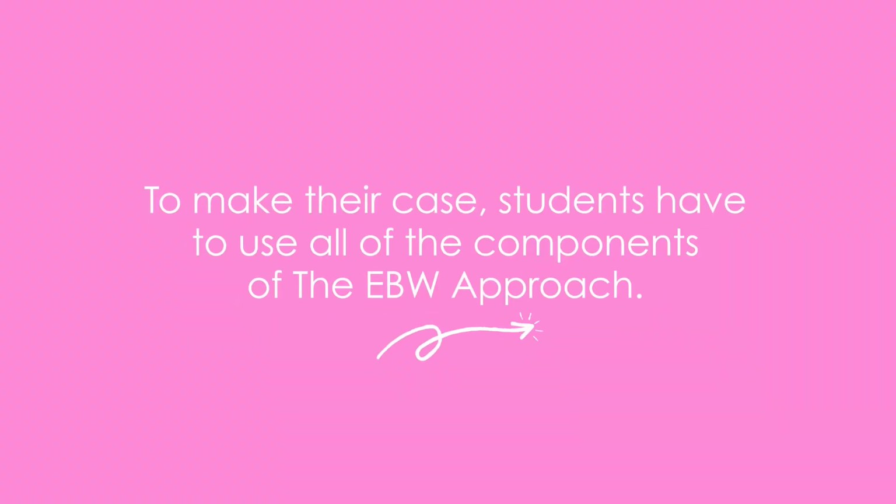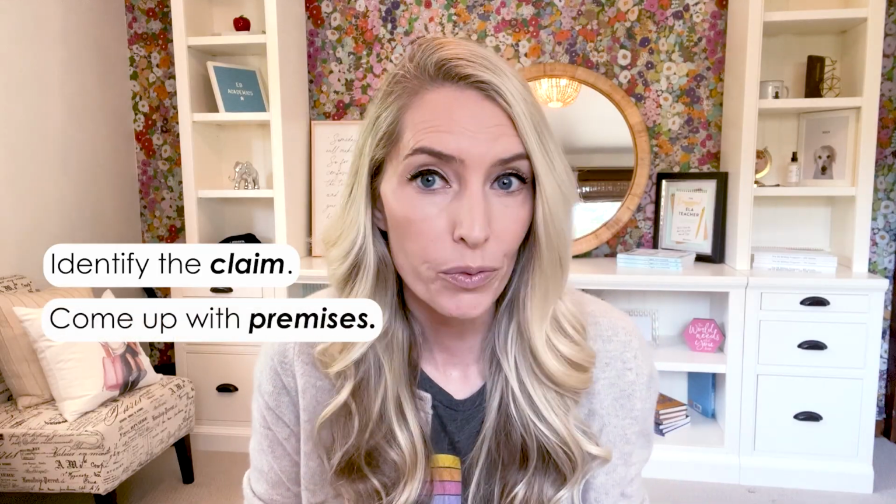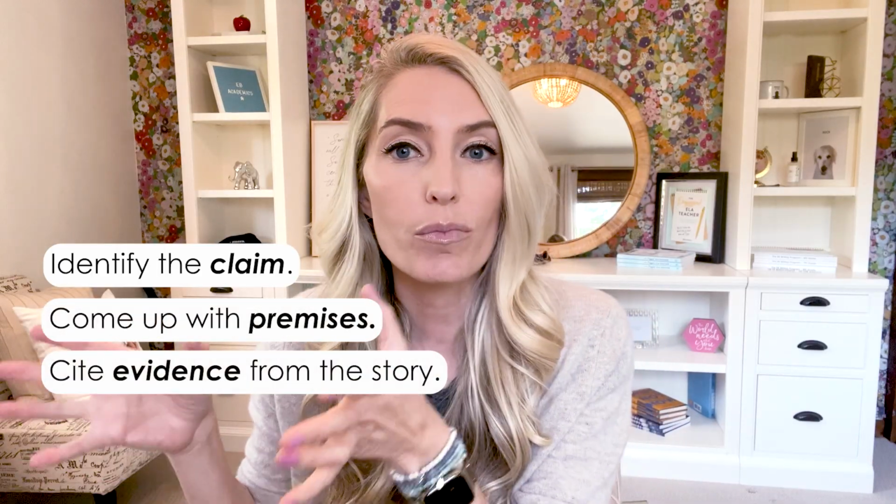Students take on the role of detectives, they form agencies with their classmates, and they try to solve a theft. But here's the twist. To make their case, they have to use all of the components of the EBW approach. They're going to identify a claim, who they think stole the necklace. They're going to come up with premises, which are reasons. They're going to cite evidence from the story.